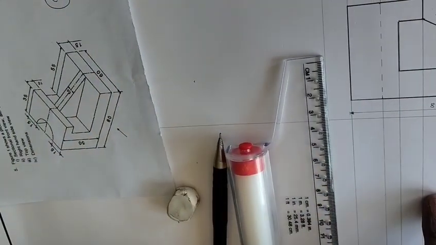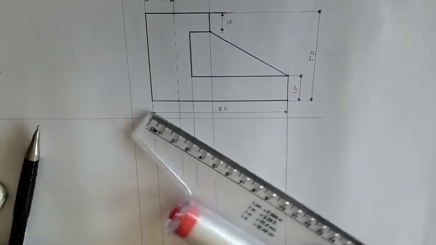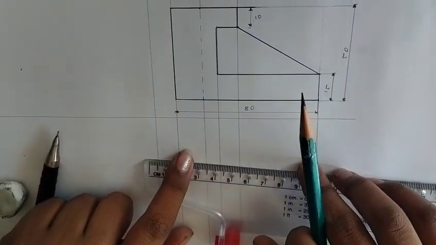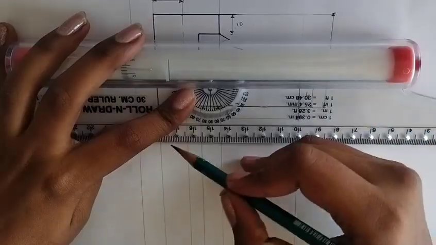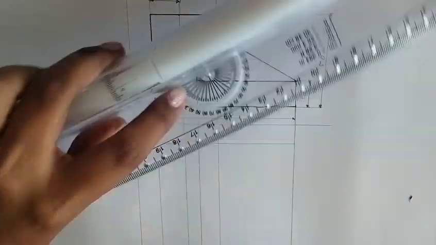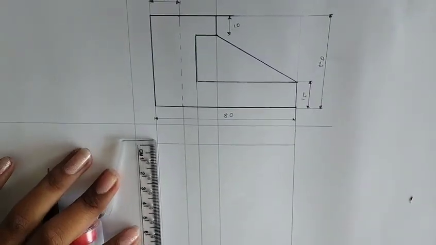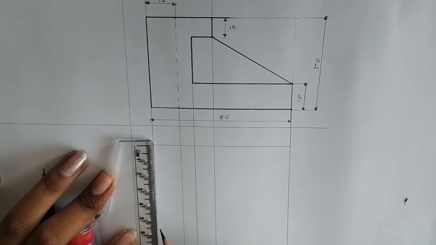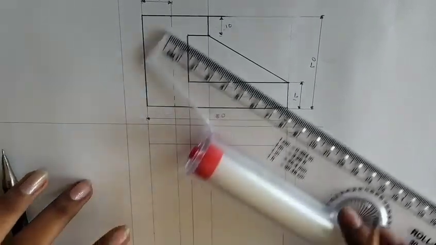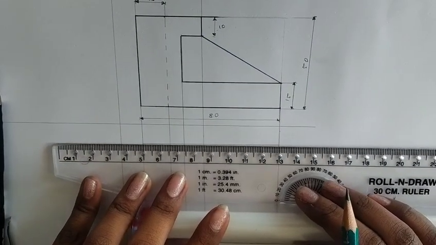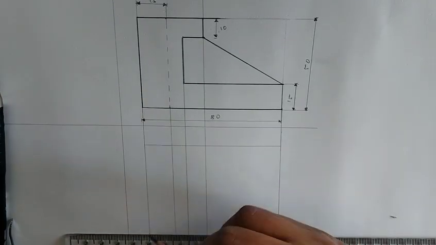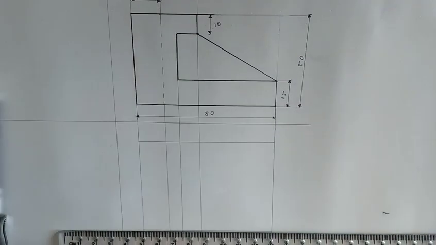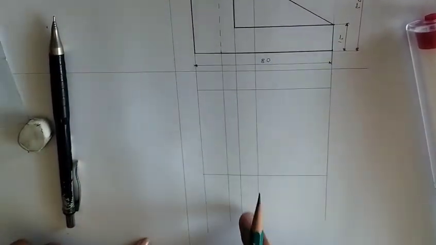So our rectangular box will be of 80 by 60 mm. So as we have projected this 80 mm downwards, so it will be 80 mm. So here our box is of 80 by 60 mm.